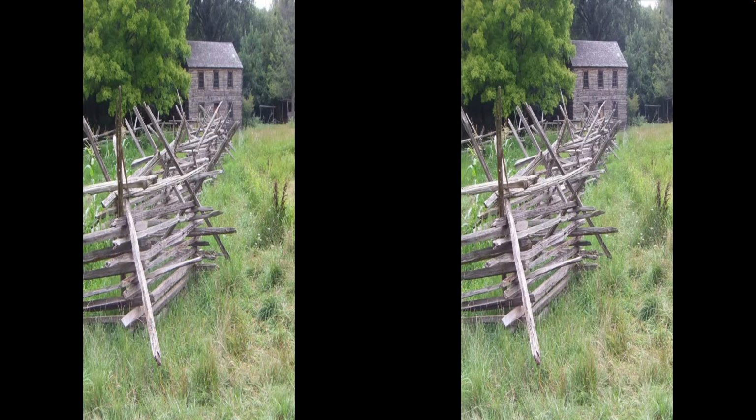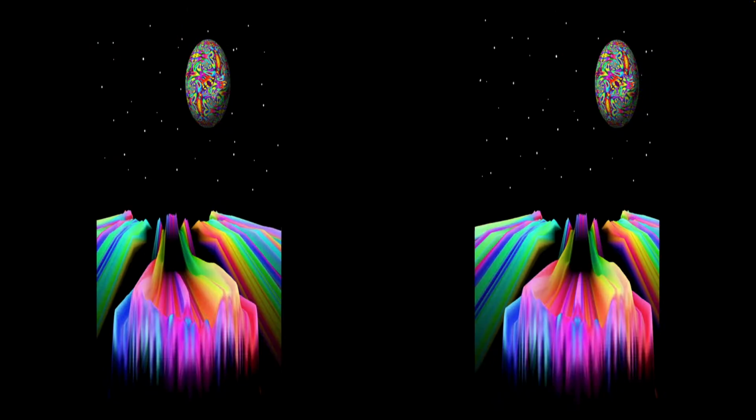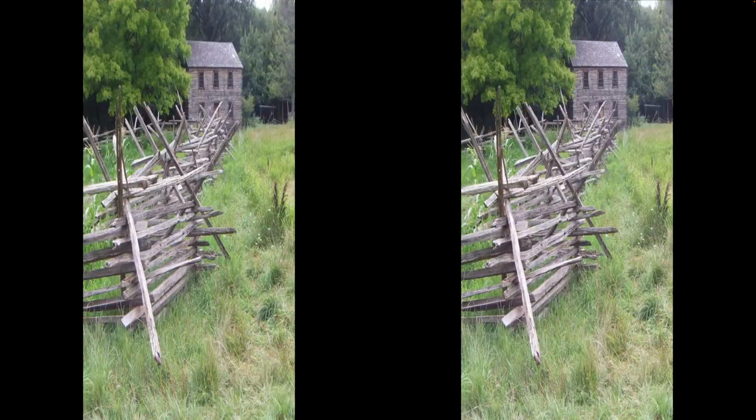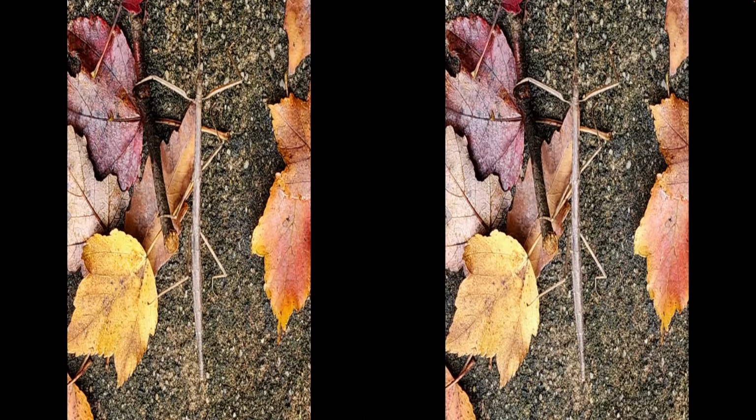And this is Nailless Fence by Bob Curtis. And this is Temple Lights 1 by David Ledoux. And this is Walking Stick by David Ledoux.